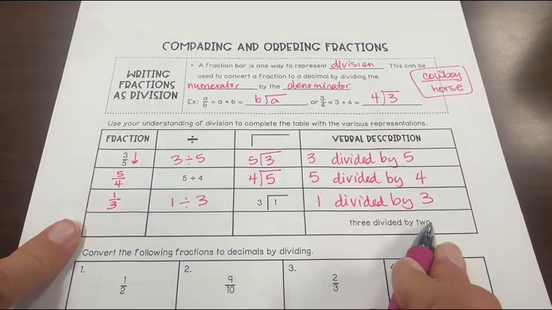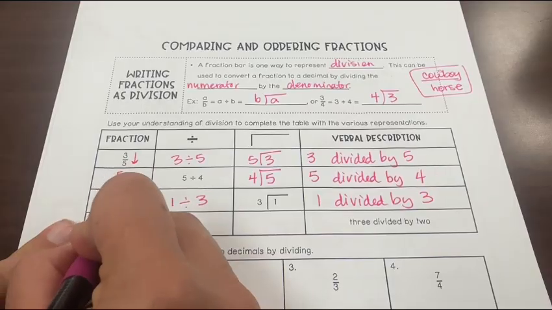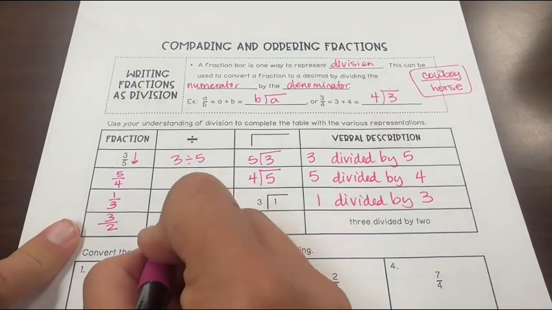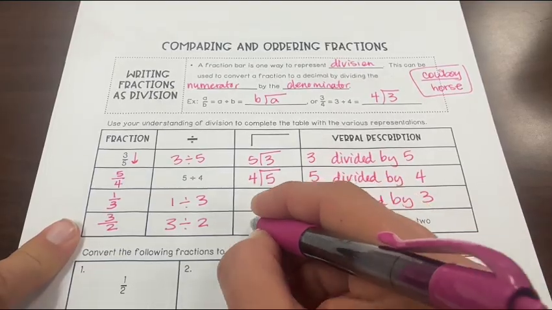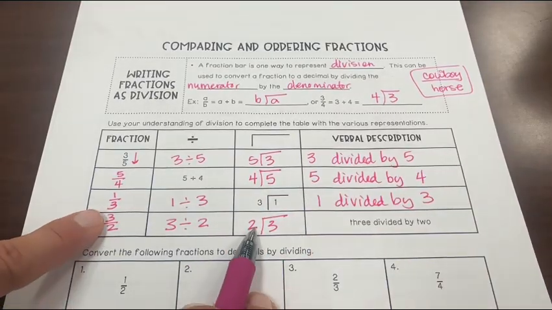3 divided by 2, so top to bottom, 3 divided by 2, and then 3 divided by 2. Cowboy goes in the house.